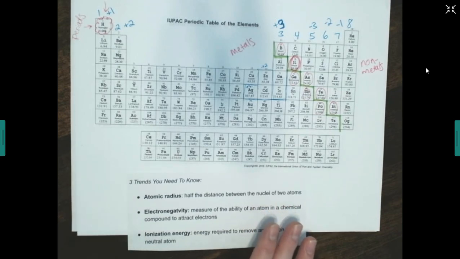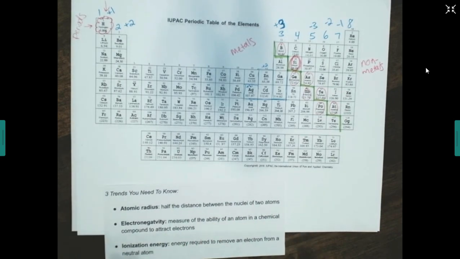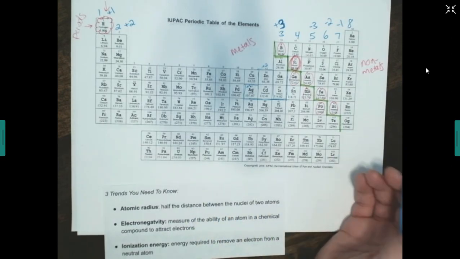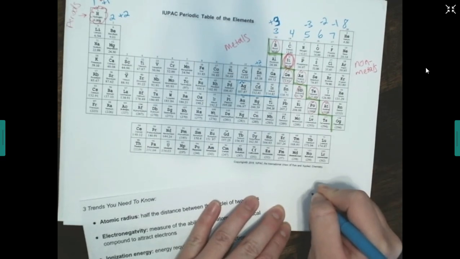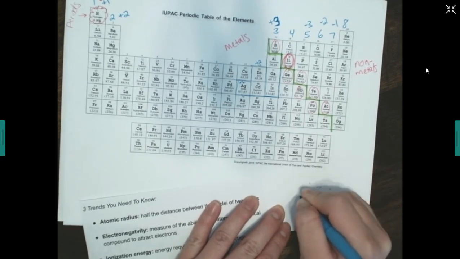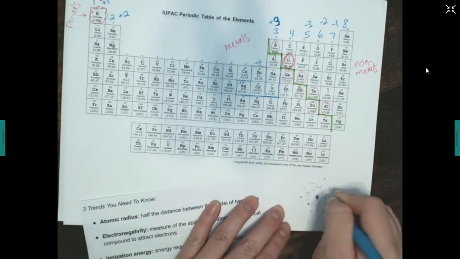First one is atomic radius. If you remember, atomic radius is half the distance between the nuclei of 2 atoms. So basically, it's just the radius of the atom. So if here's my nucleus, right, and you got all these electrons around it and the electron cloud, it's exactly what it sounds like.